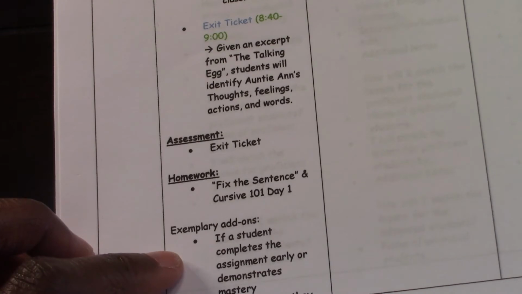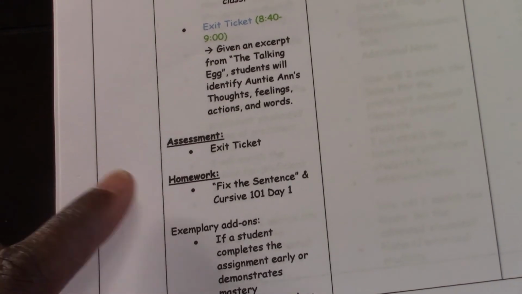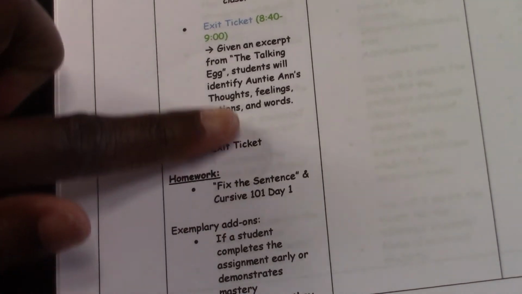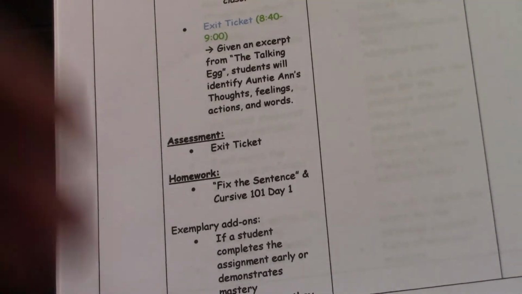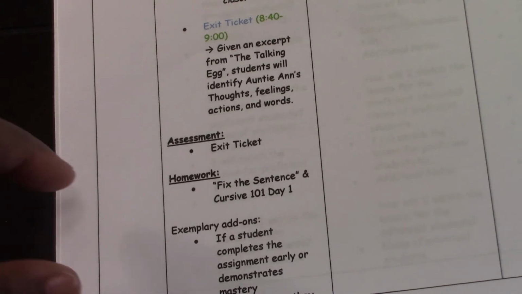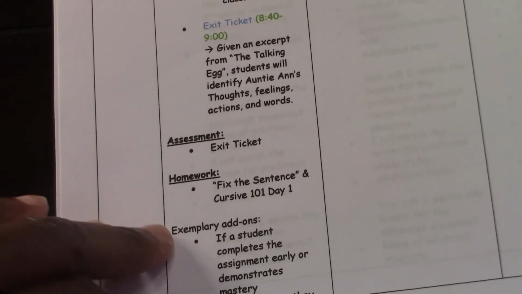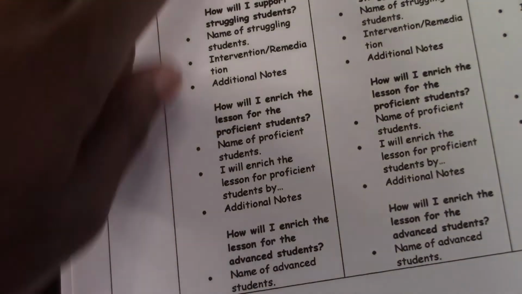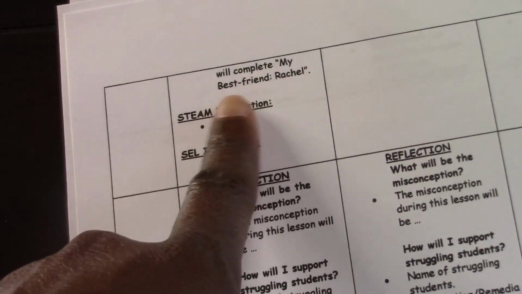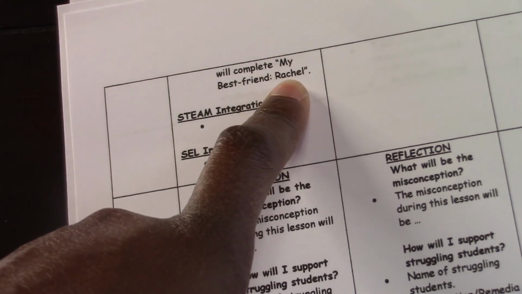Now, the next part is very key, and it's something that I did not always do, but I found to be very helpful. So after homework, after we have identified the structure, we're now going to go into the reflection part. It says, if a student completes the assignment early or demonstrates mastery comprehension, they will complete my best friend Rachel. So they're going to turn their attention from Auntie Anne and they're going to focus on character Rachel.